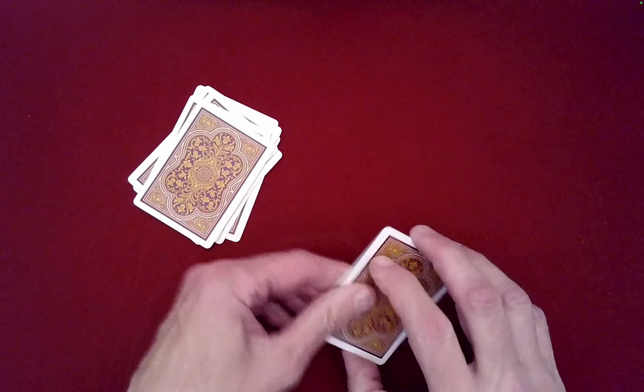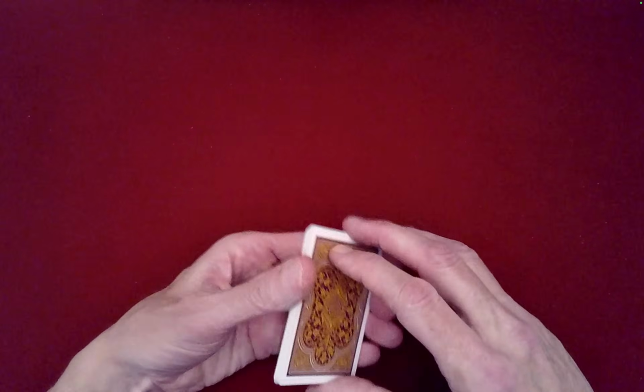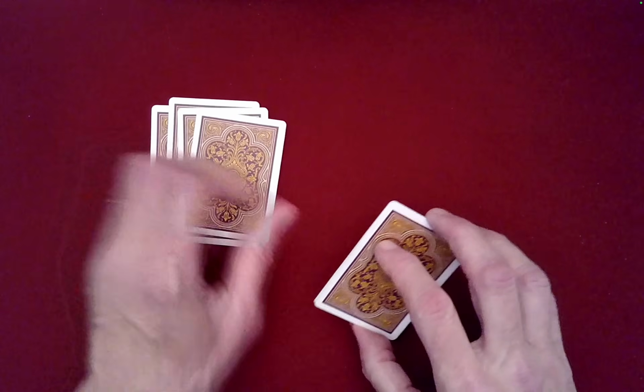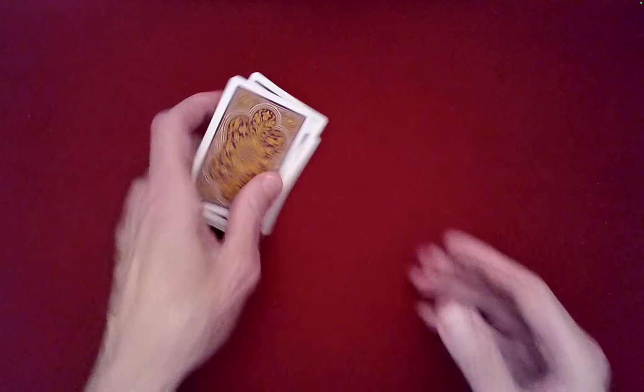Another great mixing procedure is the Klondike Shuffle. Okay, this is where you take the top and bottom. I did that kind of fast. Why don't we do it slower? You take the top and bottom cards off as one. Okay, just like that. That's called the Klondike Shuffle.